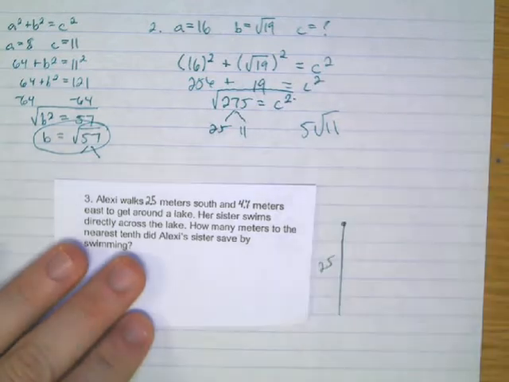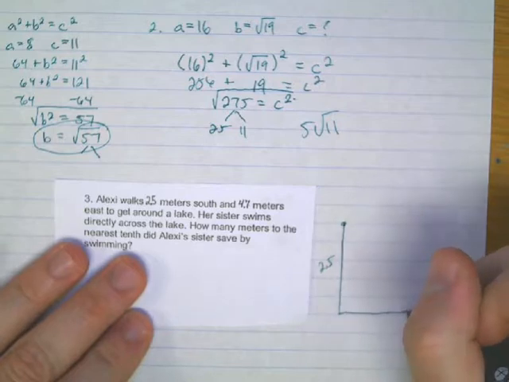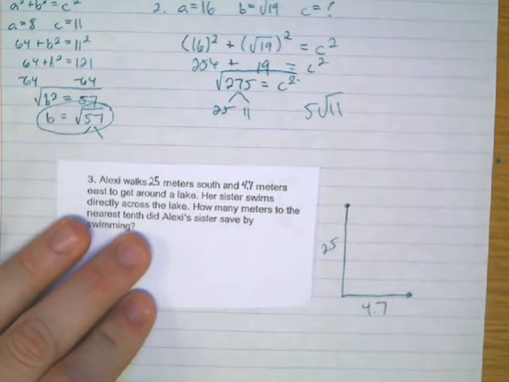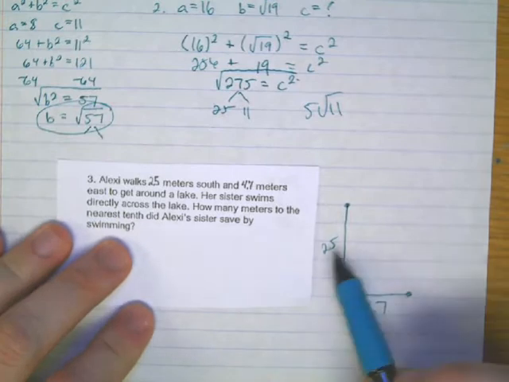And 4.7 meters east. I don't really care if you don't know east is left or right. All we need to care about is the horizontal piece. Obviously, my picture is not in scale since my 4.7 is shorter than the 2.5, but small details. So, Alexi walks.